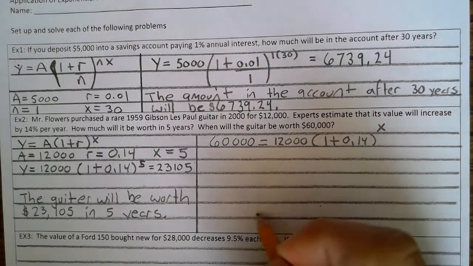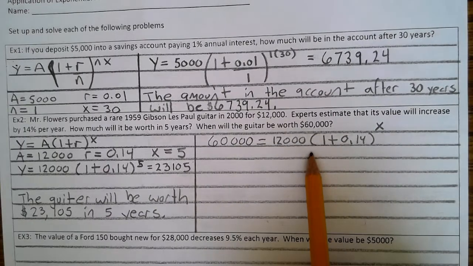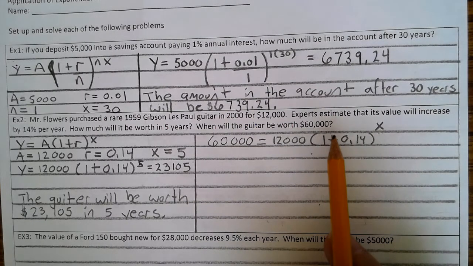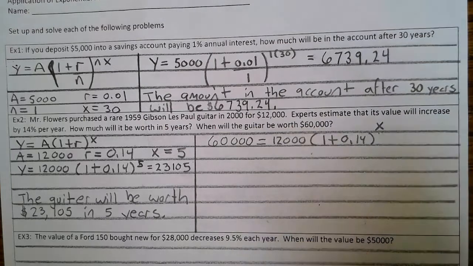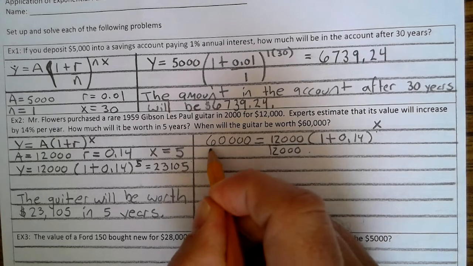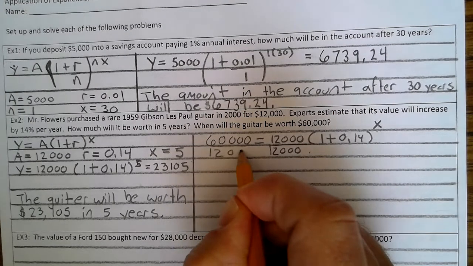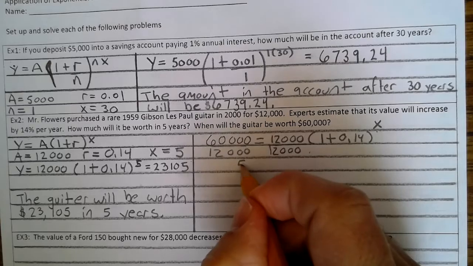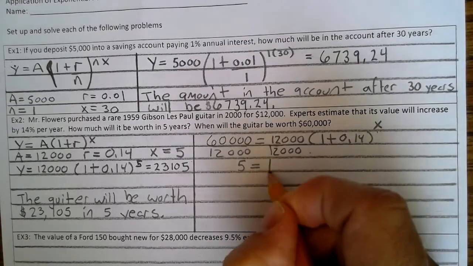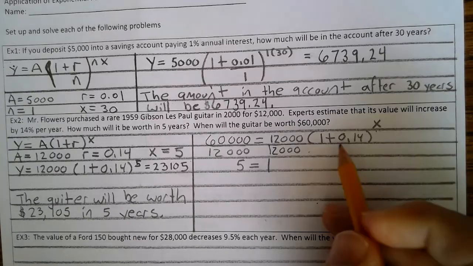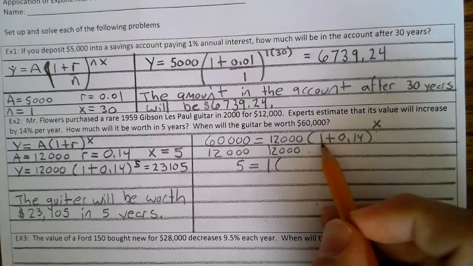So we're going to divide both sides by 12,000. Well, 60,000 divided by 12,000 is 5. So 5 equals 12,000 divided by 12,000 is 1, and then times 1 + 0.14 is 1.14 raised to the x power.